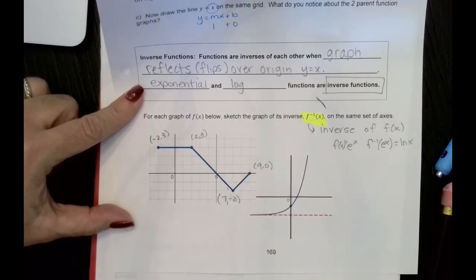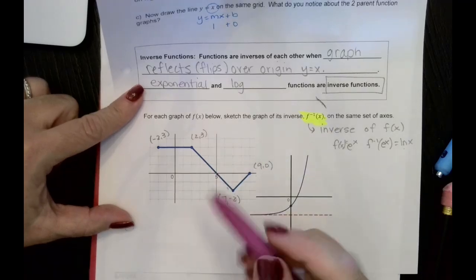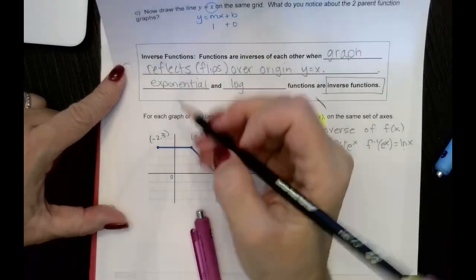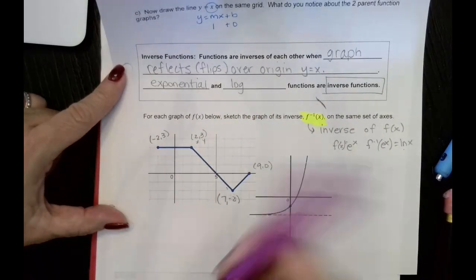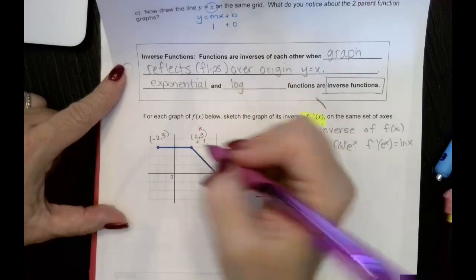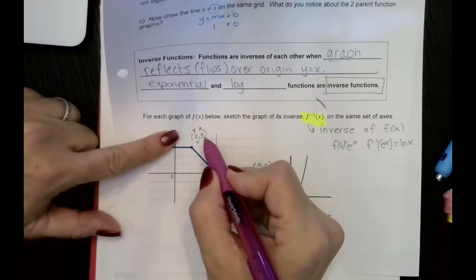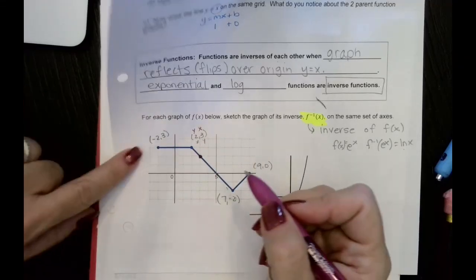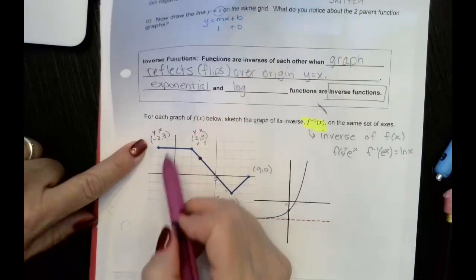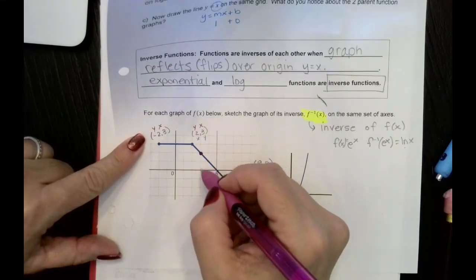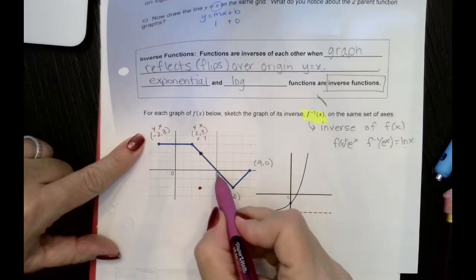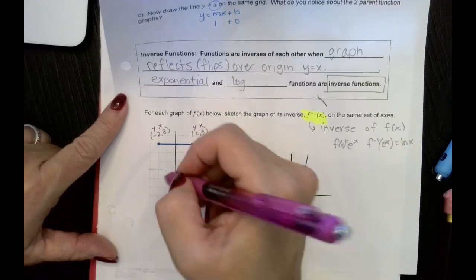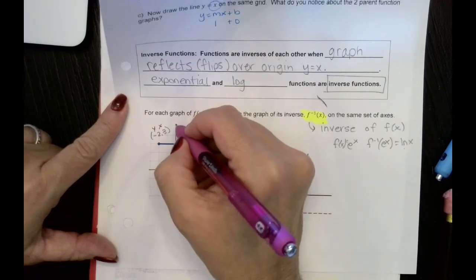So all I'm going to do is use a different color here. I'm going to regraph this and I'm going to switch these. So in a normal graph, this is my x value and this is my y value. But to create the inverse, this now becomes my x value and this becomes my y value. So this point right here happens at 3, 2, so it's going to go right here. And this point happens at 3, negative 2. This point, I didn't mark this on my graph, but this point is 5, 0. This point becomes 0, 5. So it's going to be right up here.